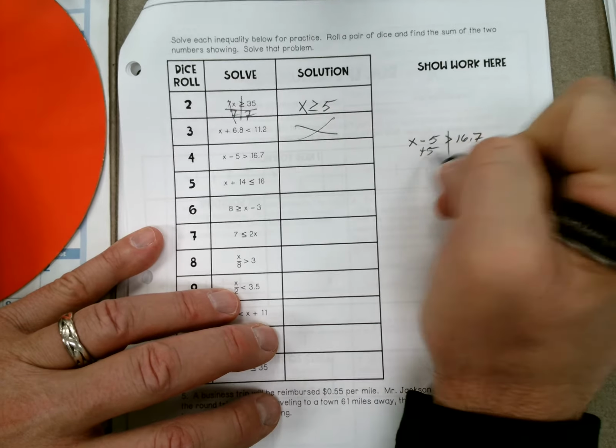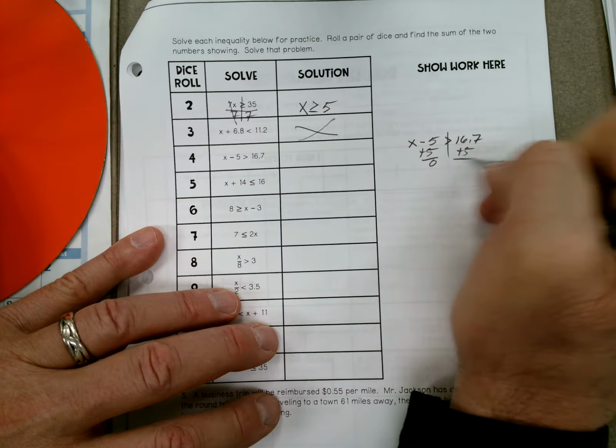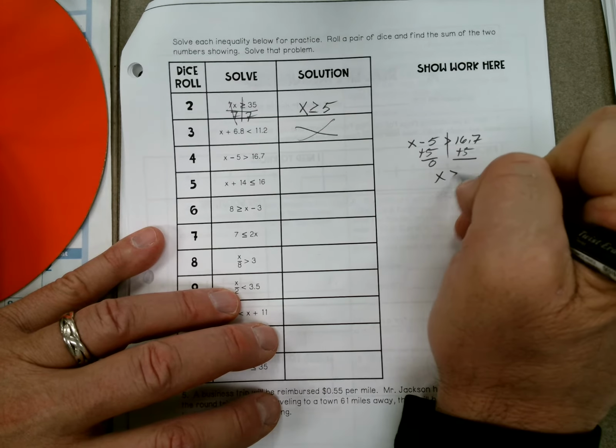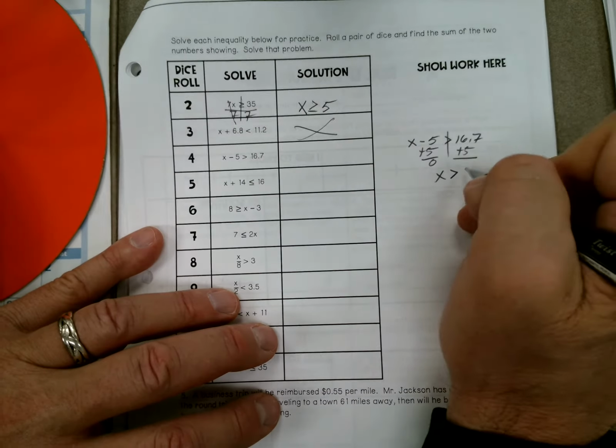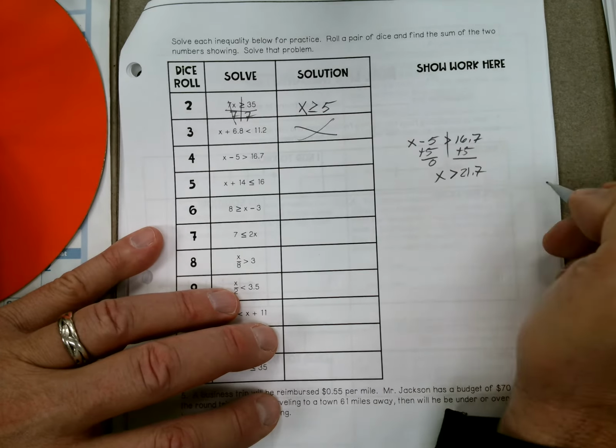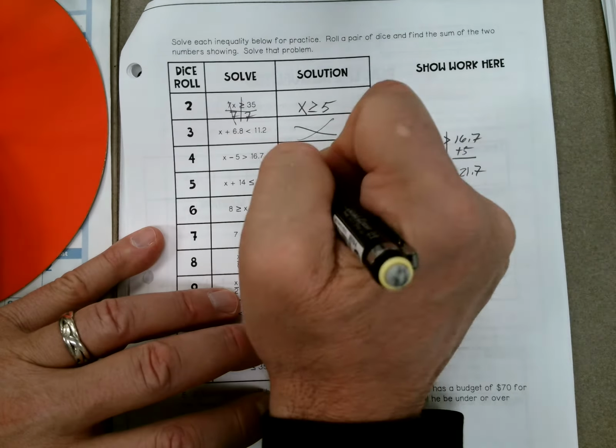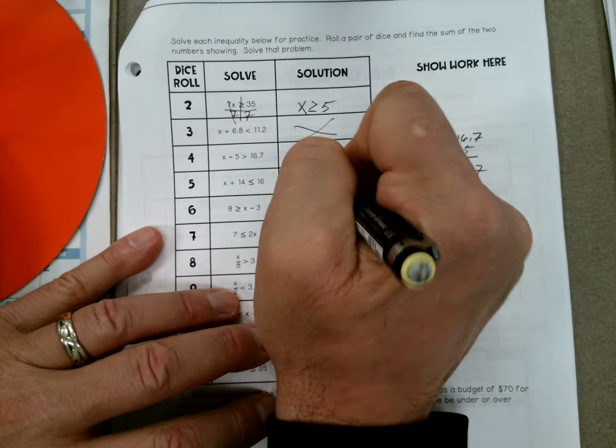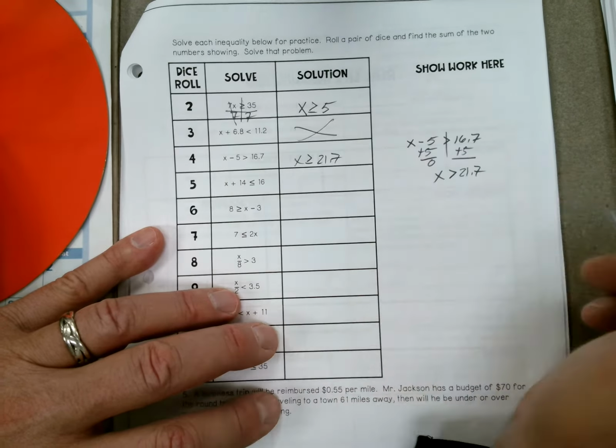Balance beam, add 5, you get 0. Add 5, X is greater than or equal to 21 and 7/10. So X is greater than or equal to 21 and 7/10.